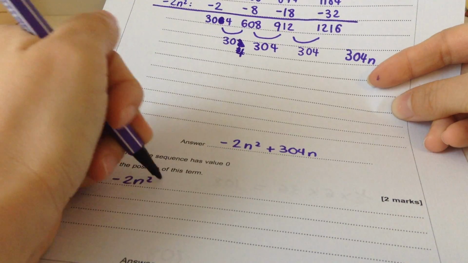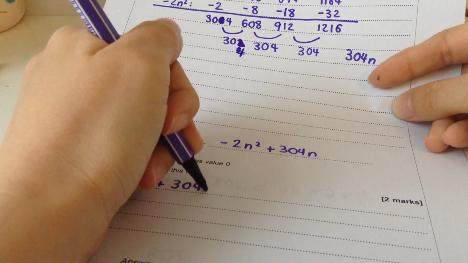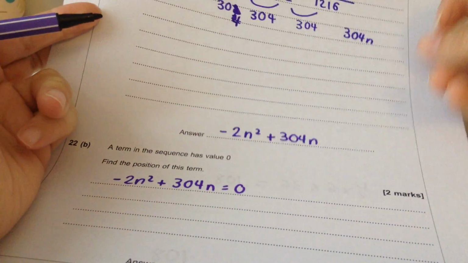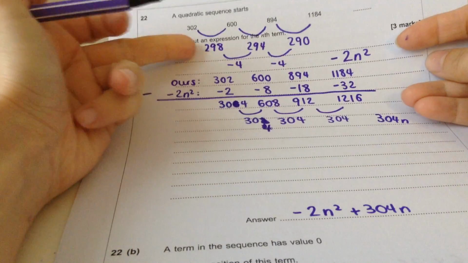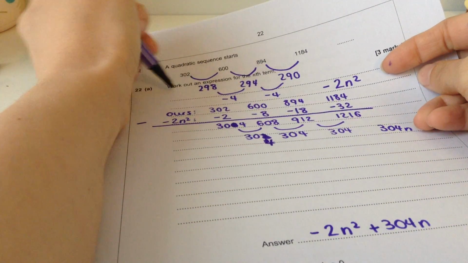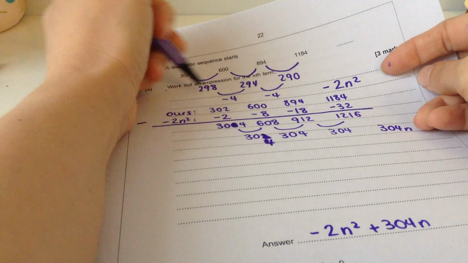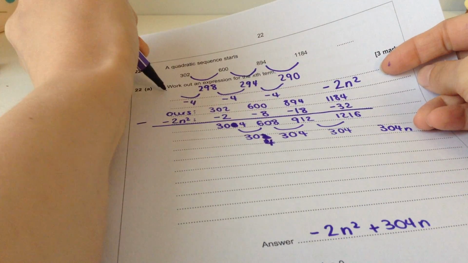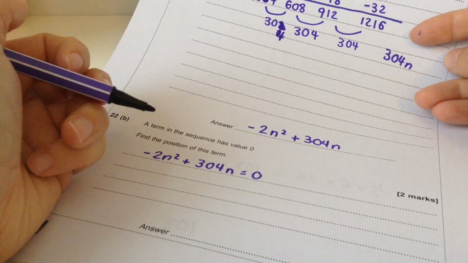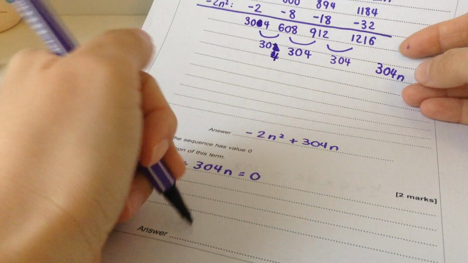So, if it has value 0, then that must equal 0. So, actually, you know what? It's going to be the one before it, isn't it? Because if you carry that sequence on, that would have to be 302, which would mean that that is 0. So it's the 0th term, isn't it? The 0th term.